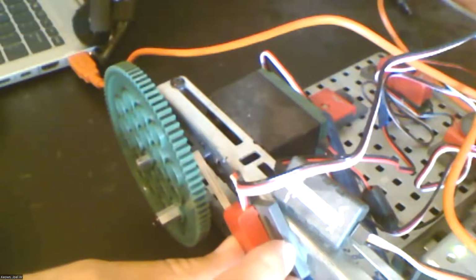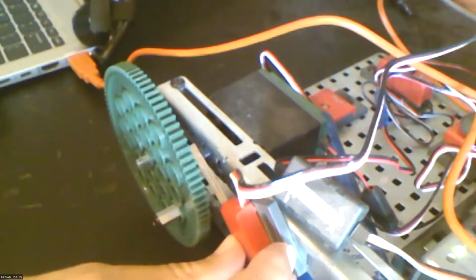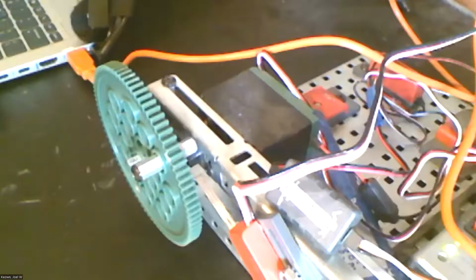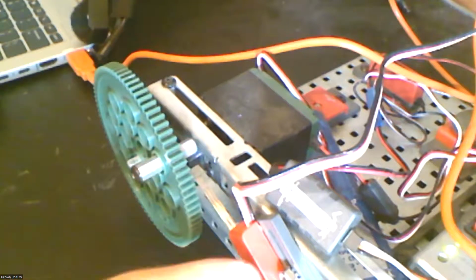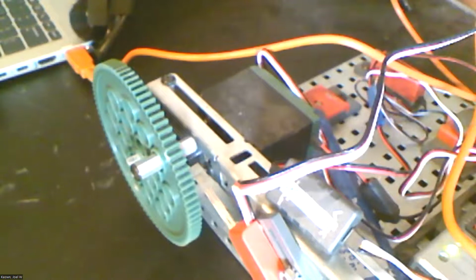Okay, so I'm going to pause the video. I'm going to try to attach my limit switch right here using a screw, and then we'll see if my program works. All right, so I have it set up. I ran it to test it, and there's an issue. Let me point out my issue. It's not with my program, but rather how I have my limit switch set up. So let me show you what the problem is.